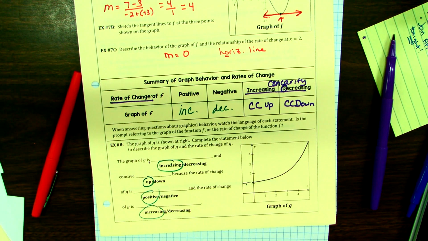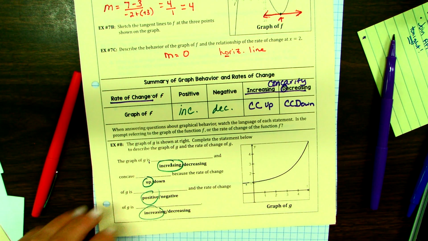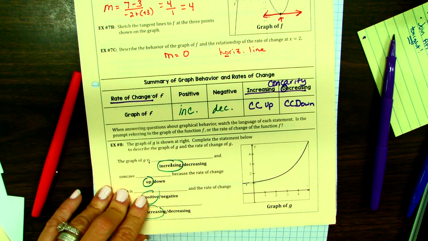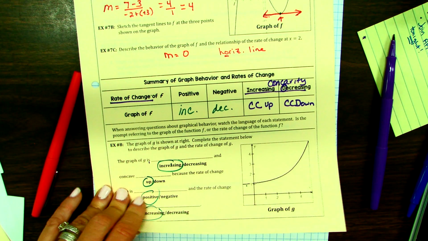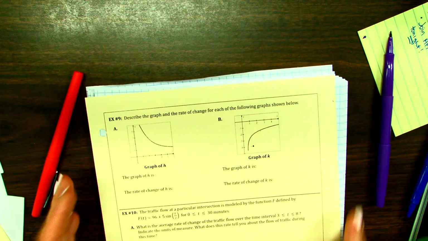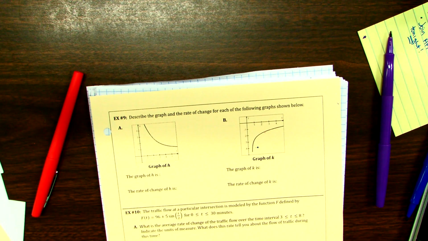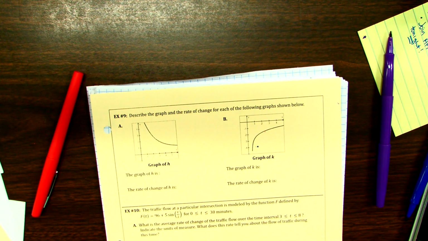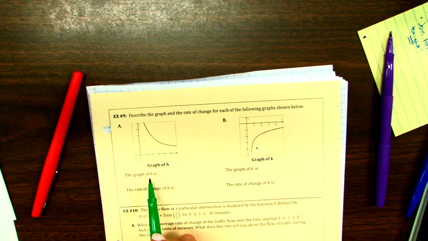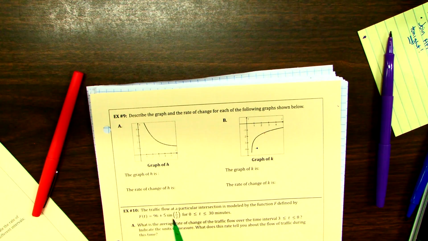Say it again. Here's what's confusing. We use positive and negative and increasing and decreasing lots of different ways. You have to read really carefully. Here's the last example. This is really, really important, okay? So guys, I need to say two things about this graph, okay? So let's start with this.